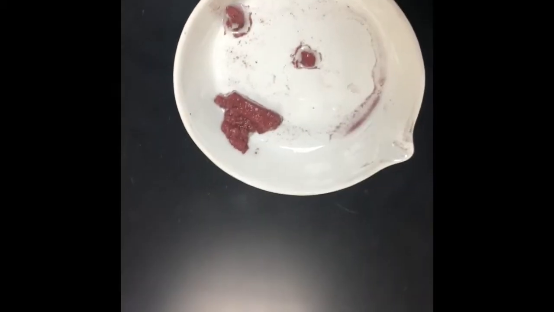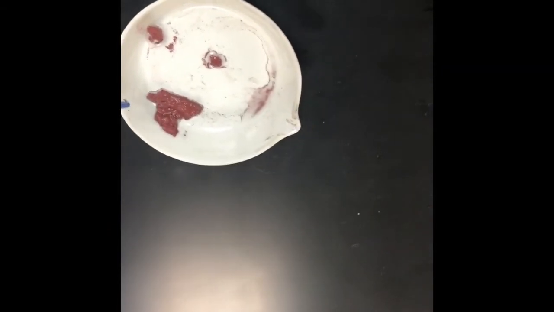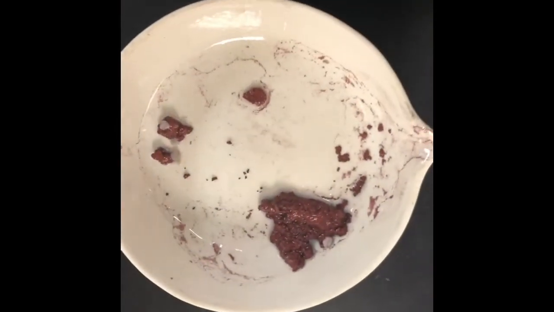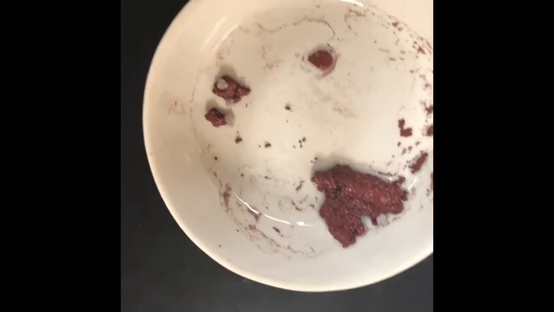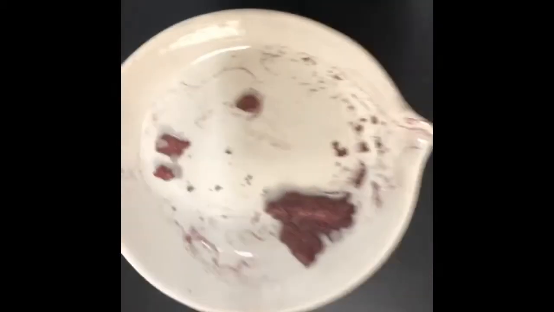So I've transferred my product to the porcelain evaporating dish, and the first wash we're going to do is with about 5 milliliters of water. Okay? So we're going to switch hands. We'll wash our product, and then we're going to pour it off. Wash my product with methanol and acetone, and I've decanted it. So now we're ready to go to the oven.